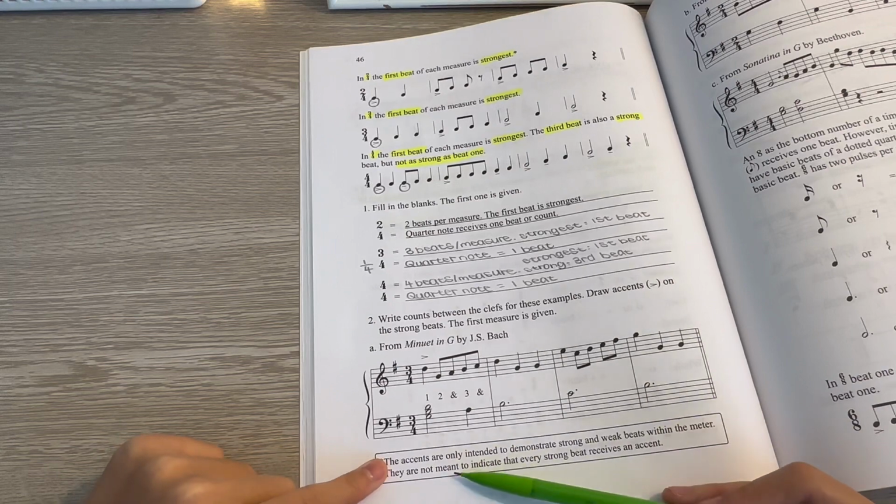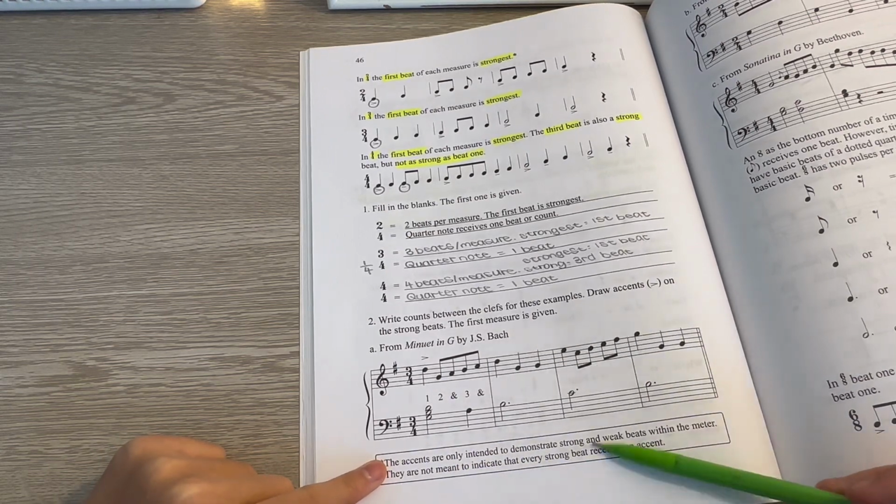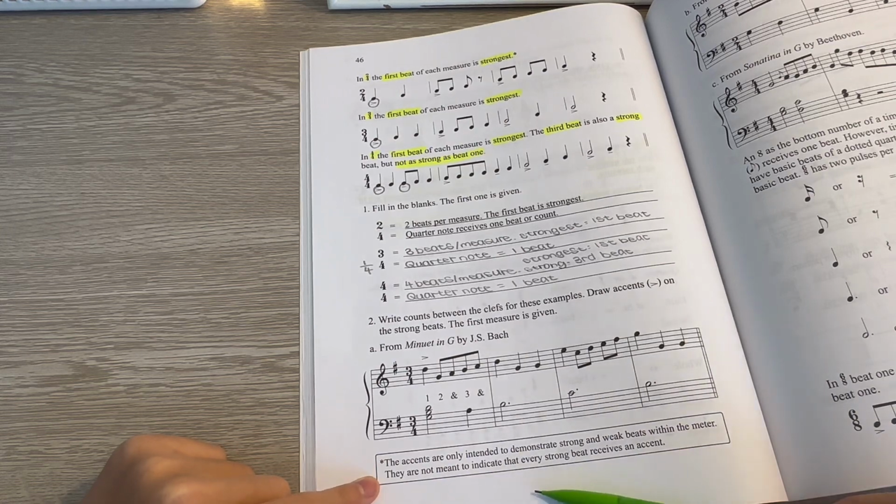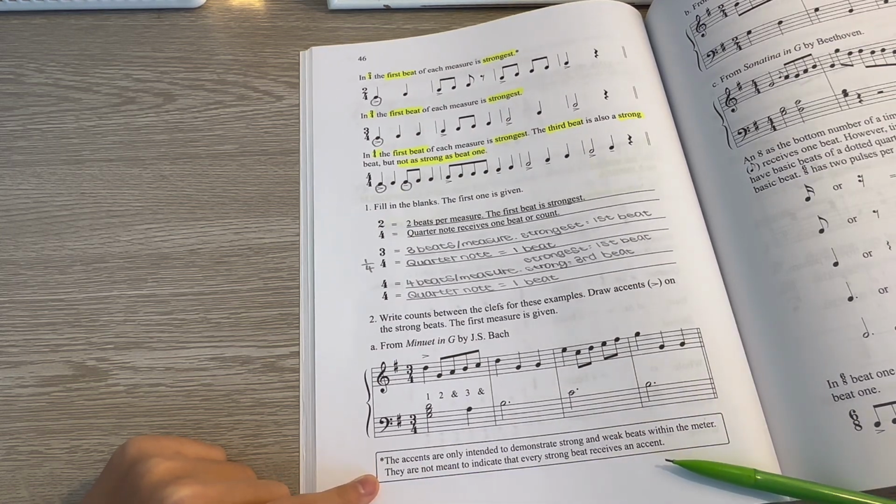So, let's read this. The accents are only intended to demonstrate strong and weak beats within the meter. They are not meant to indicate that every strong beat receives an accent.